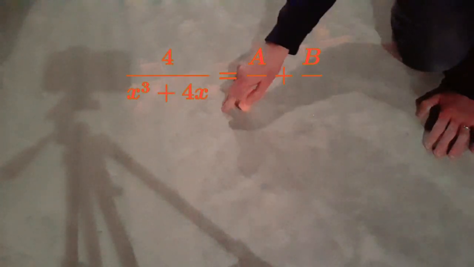Alright, we're going to start with the rational function of 4 over x cubed plus 4x, and we want this to break down into two fractions that add together. So I'm going to put the placeholding fractions in here. I need a numerator, A and B, and then I need the denominators. The denominators are going to be factors of this.